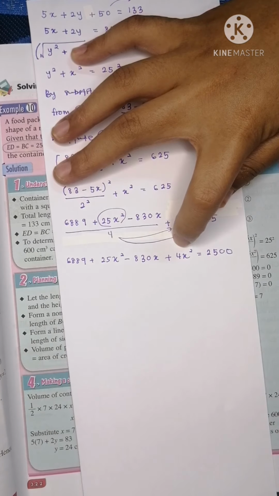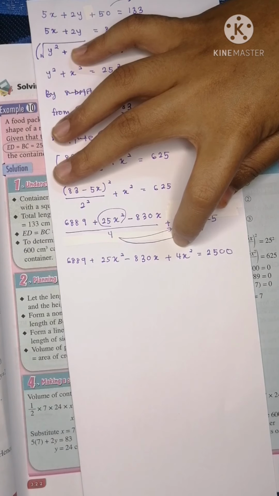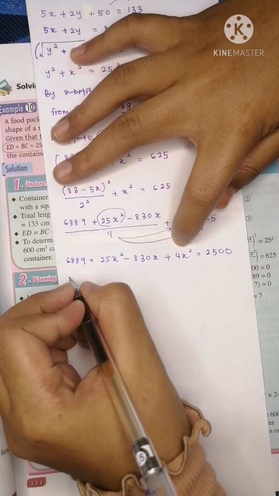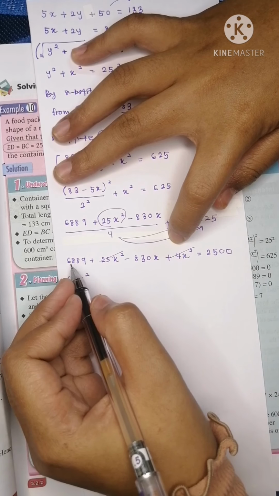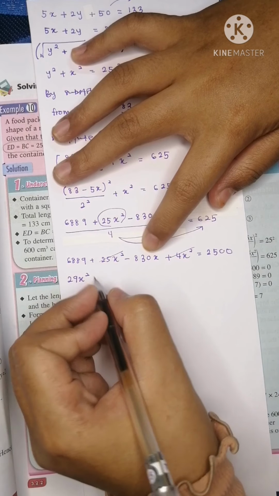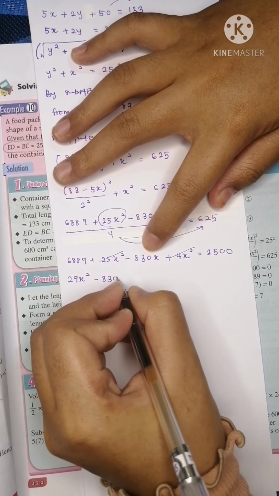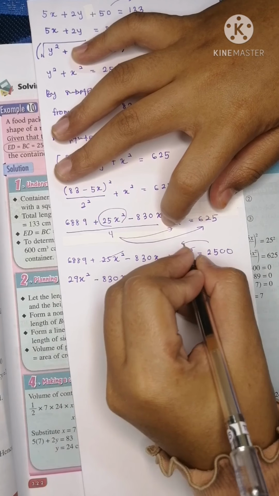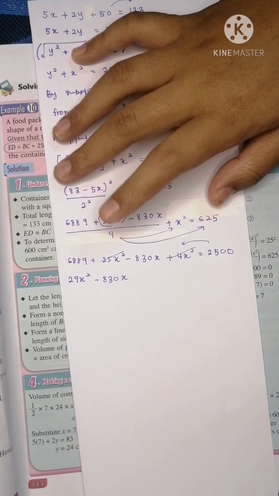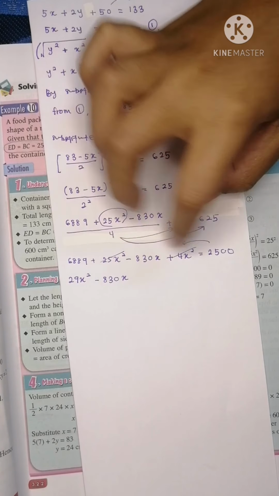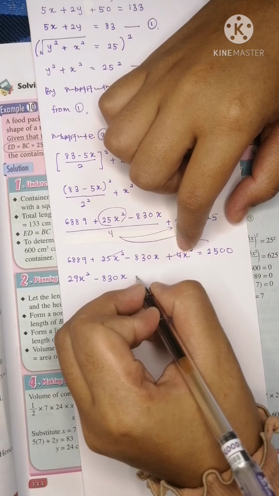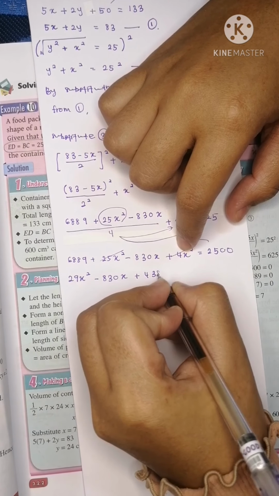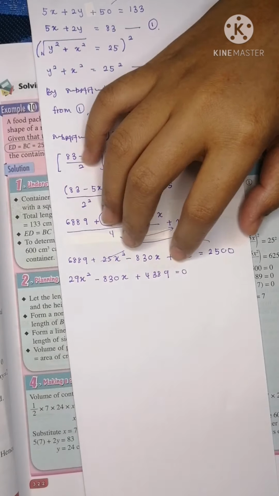25x square plus 4x square, so 25 plus 4, you will get 29x square. Done for this one. This one is negative, just copy back negative 830x. And then bring this one to the left, then we will get negative, so 6889 minus 2500. You will get the answer positive 4389 equal to 0.